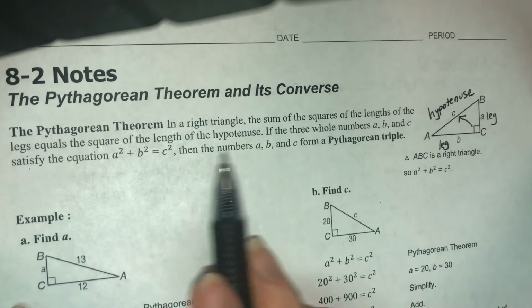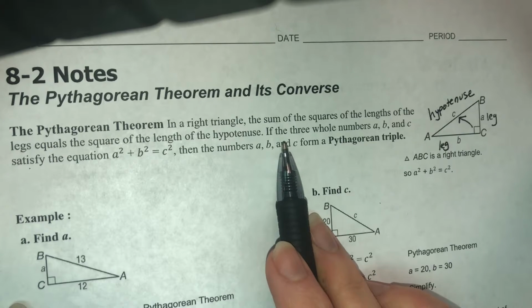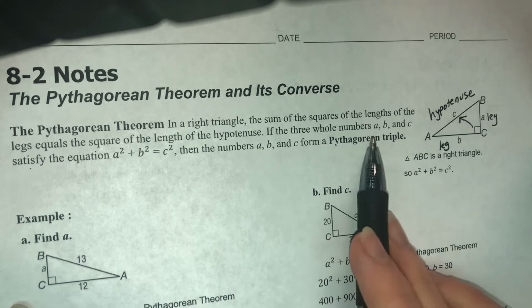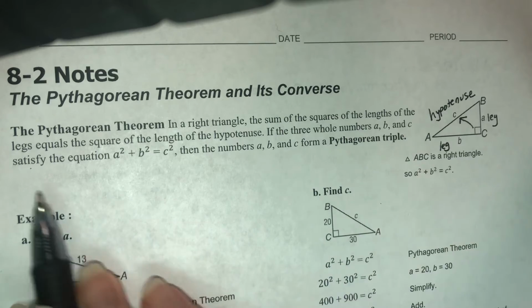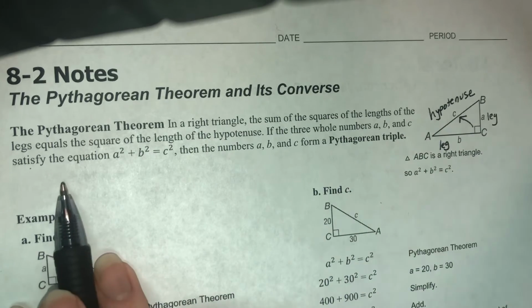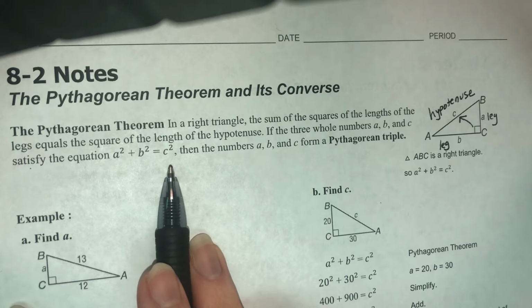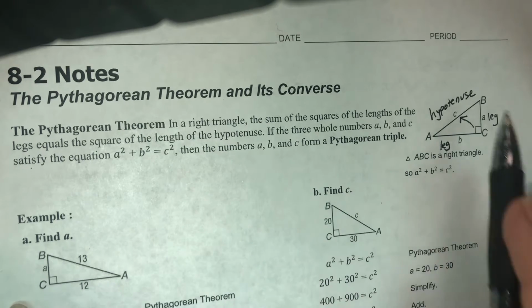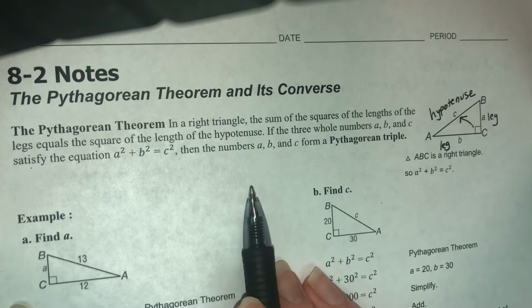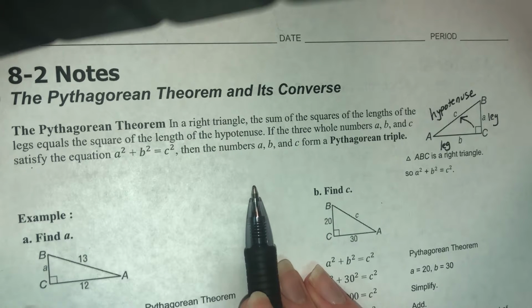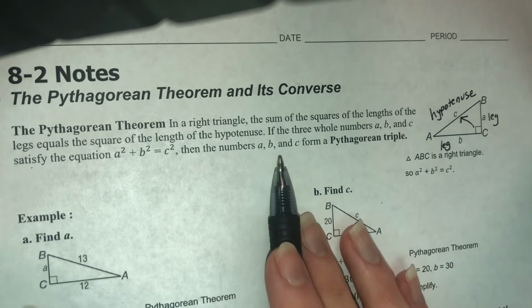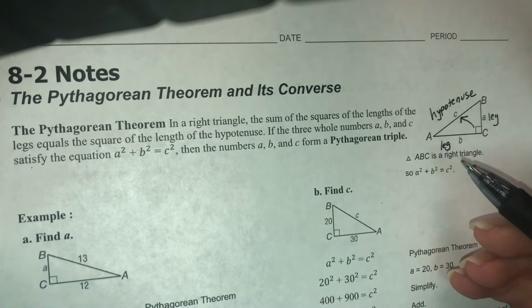Okay, so now that we've established that, we know that if A and B are on the legs and C is on the hypotenuse, then we can use this equation, A squared plus B squared equals C squared, to relate the three side lengths on this triangle and solve for a missing side length. So the numbers A, B, and C form a Pythagorean triple.